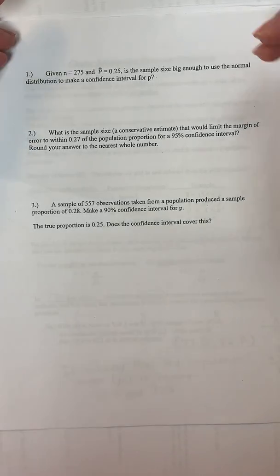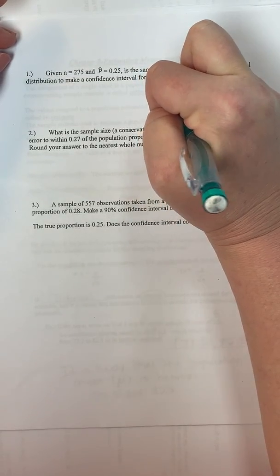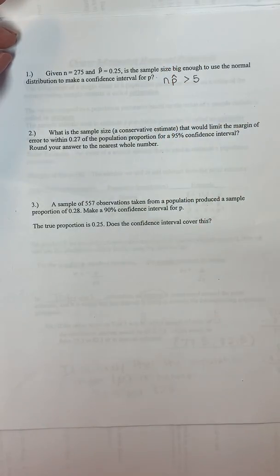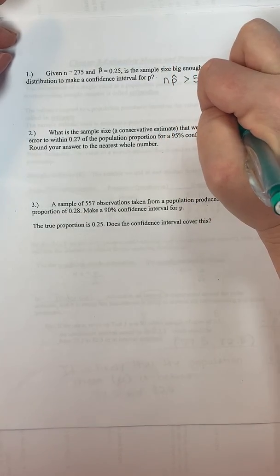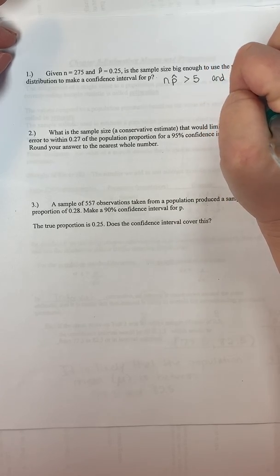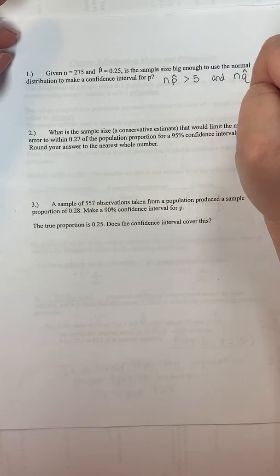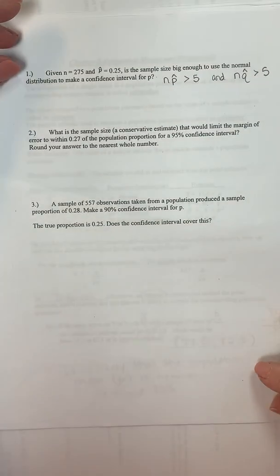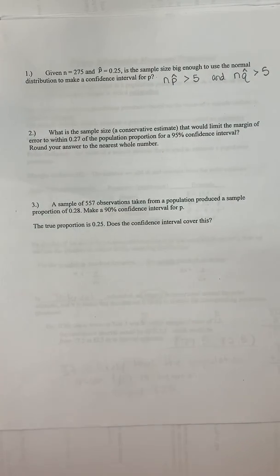If it asks you, is it big enough, what you're looking at is, does n times p hat give you a value bigger than 5, and does n times q hat give you a value bigger than 5? Those are the requirements necessary for the CLT when you're using proportions.